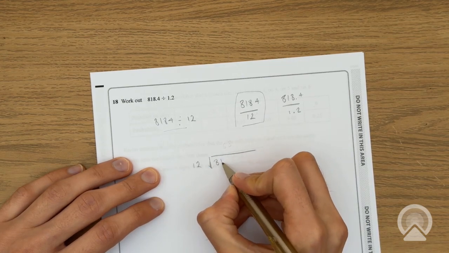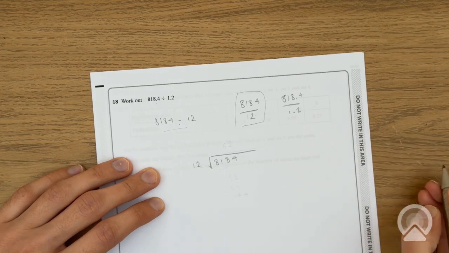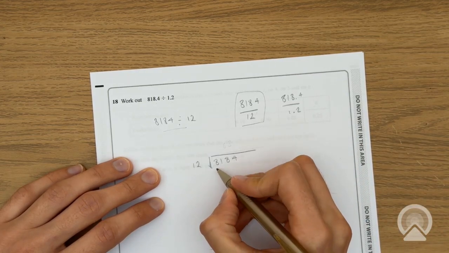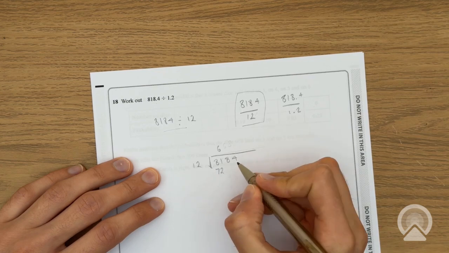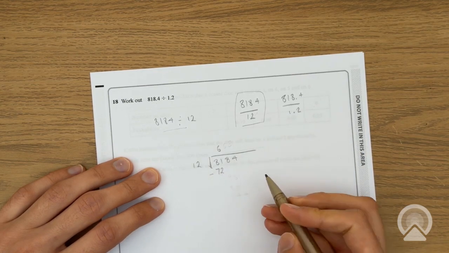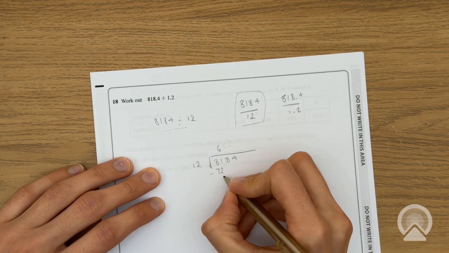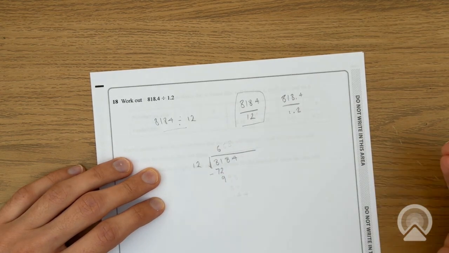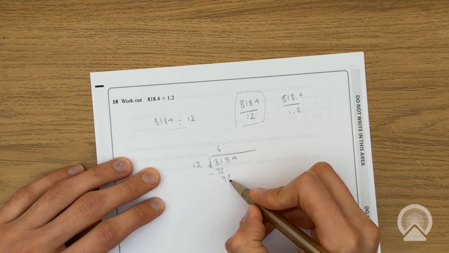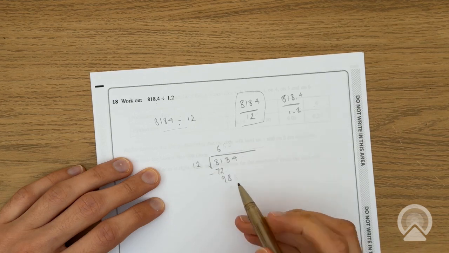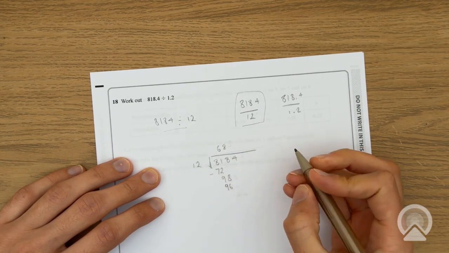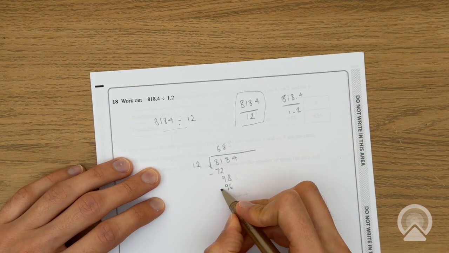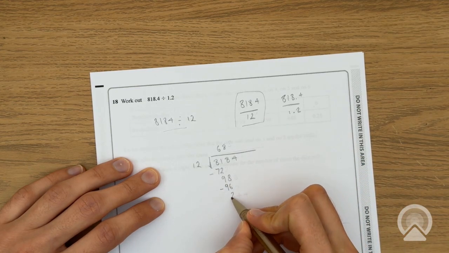So 8184. 12 goes into 81 6 times, and 12 times 6 is 72. So we'll take 72 from 81 and get remainder 9. And then we'll bring this 8 down here. And 12 goes into 98 8 times, and that's 96. And then we'll minus that from that, and it remains 2.